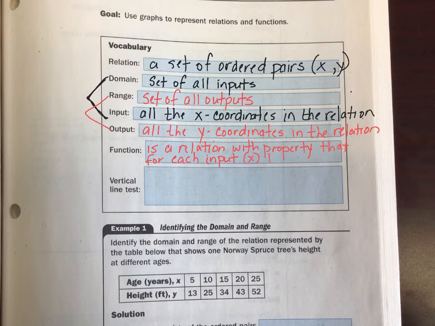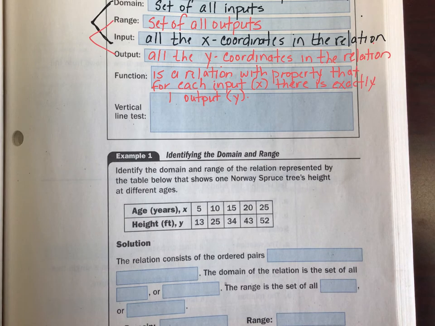X. There is exactly one output. What's the output? Y.